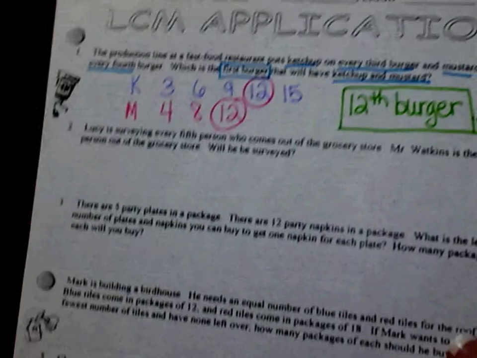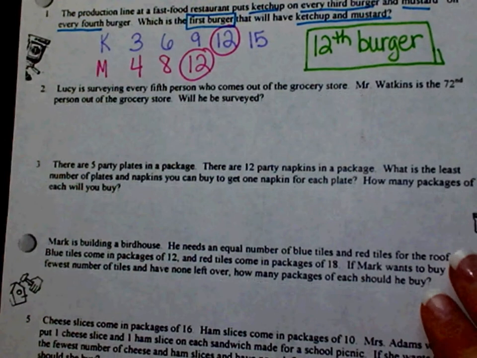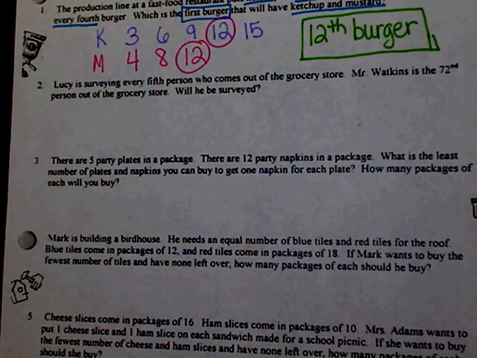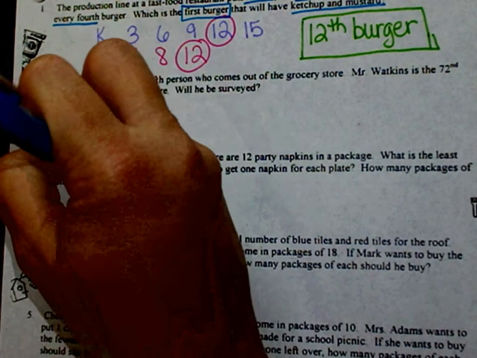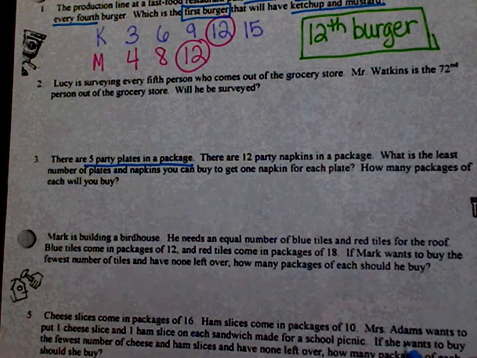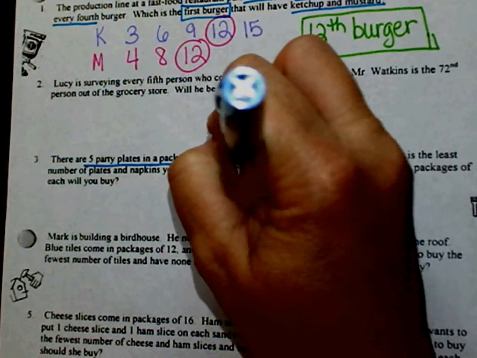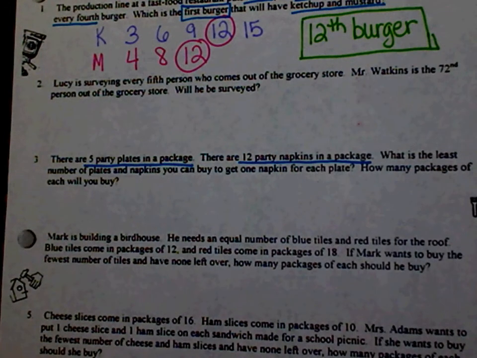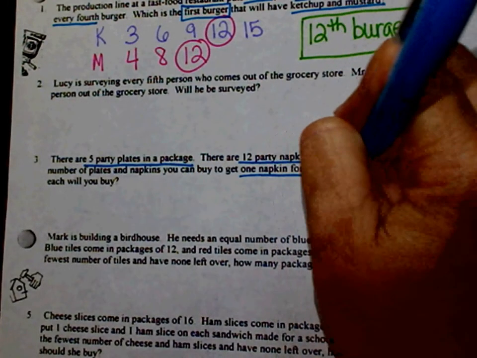Let's look at number 3 because it's a little bit different, where number 1 we pulled the exact number out. Number 3 is going to ask us a little bit of a different question. It says there are 5 party plates in a package. So imagine you're throwing a party and you're at Party City looking at that wall with all the plates and napkins. You're looking at the plates and you're thinking, okay, each package has 5 plates. And then you go to the napkins and you realize they have 12 in each of their packages. Well, that's not even. But you want 1 napkin for each plate.